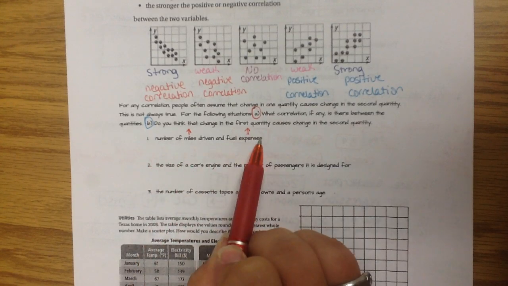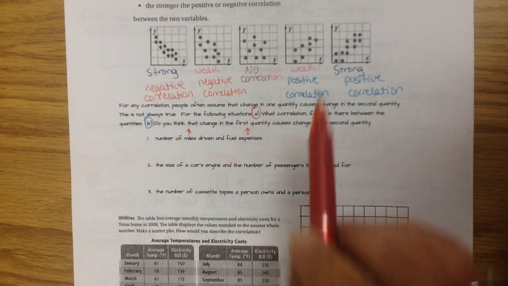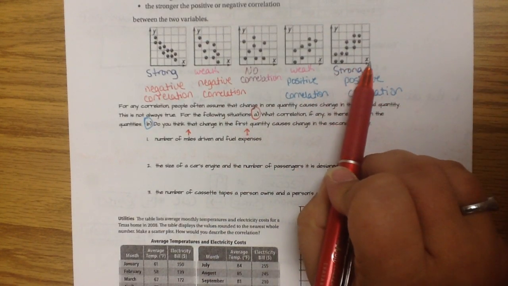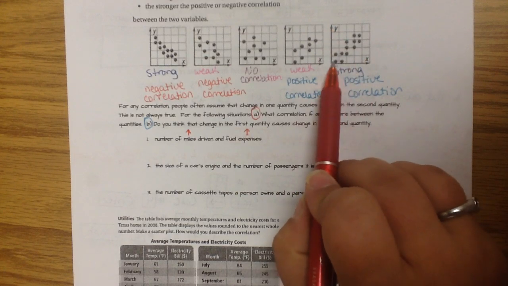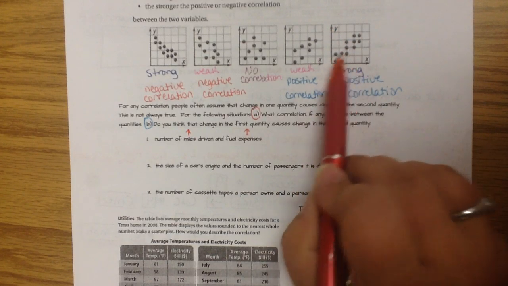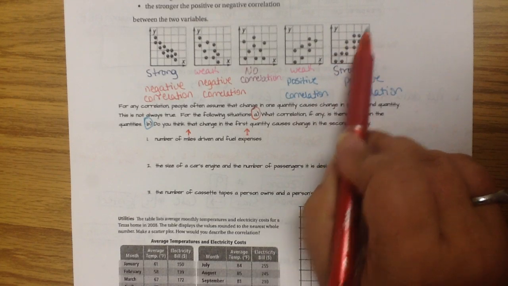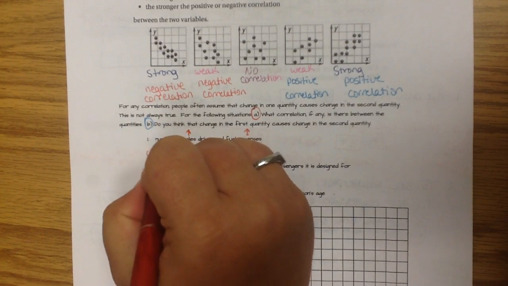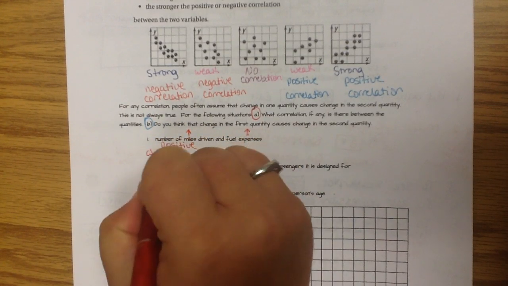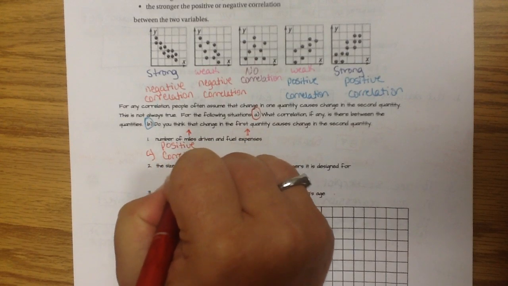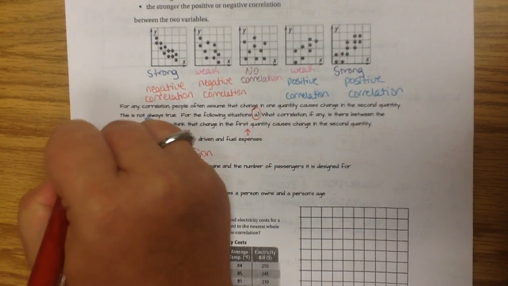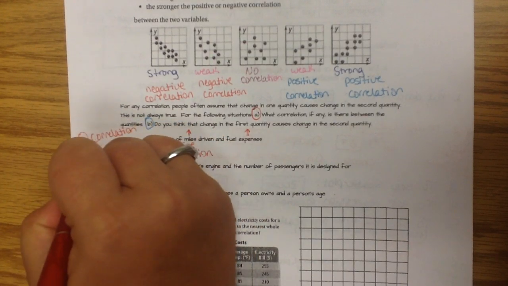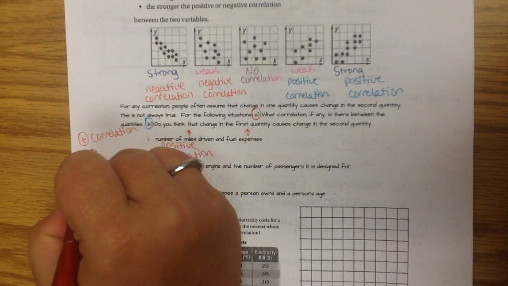So, if this is increasing and this is also increasing, would that be a positive or negative correlation? Well, let's look up here. As the x's increased or went to the right and the y's increased or went up, the numbers did both of those things, so more right and more up, more right and more up, that kind of looks like this one. So it's going to have a positive correlation. So for a positive correlation, as your x's increase, your y's increase also.